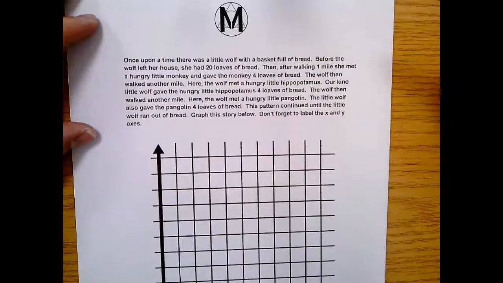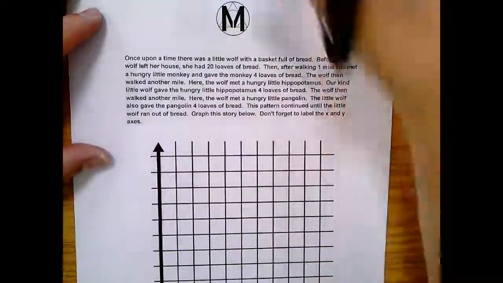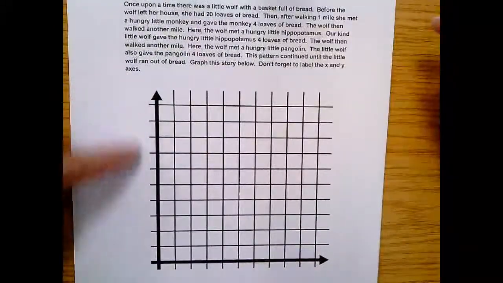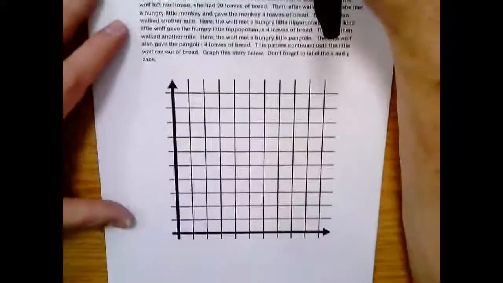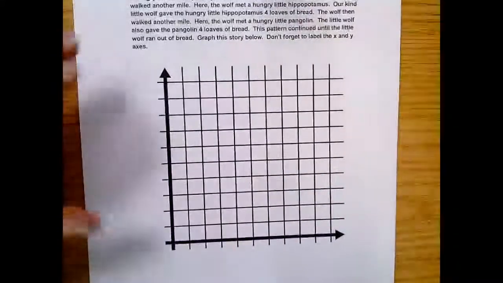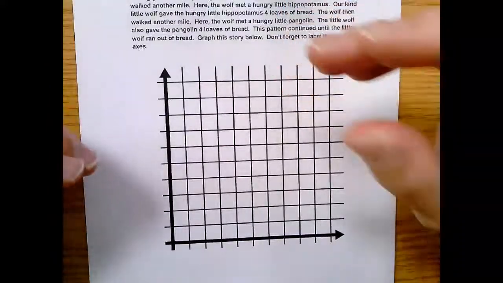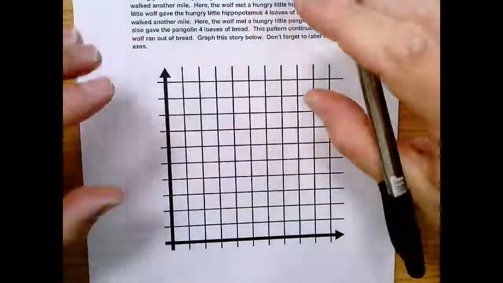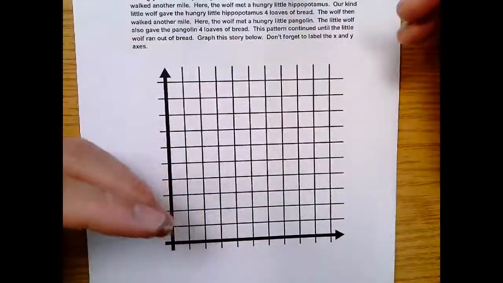It says graph this story below, and don't forget to label the x and y axes. Let's come on down here and label these first. Here we have the dependent variable and the independent variable. If you think about this, how much bread this little wolf has really depends on how many miles the little wolf walks.